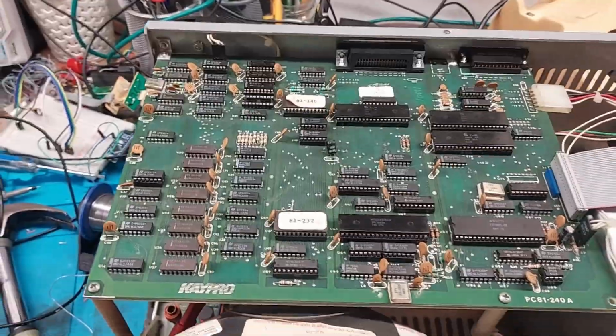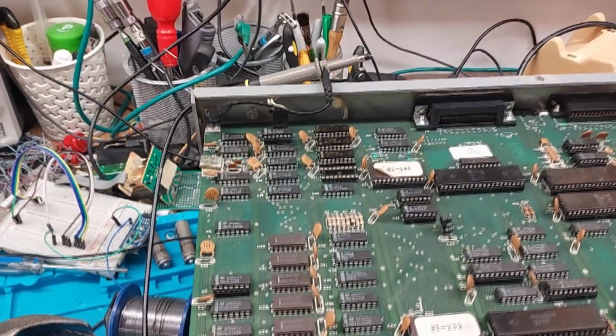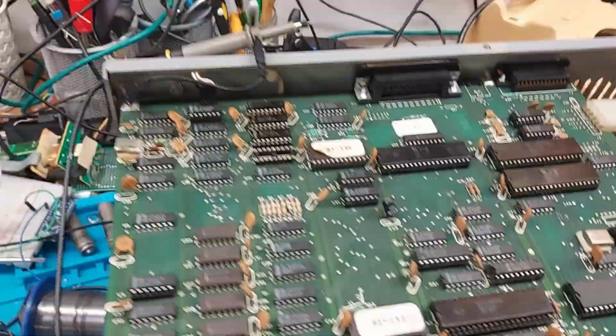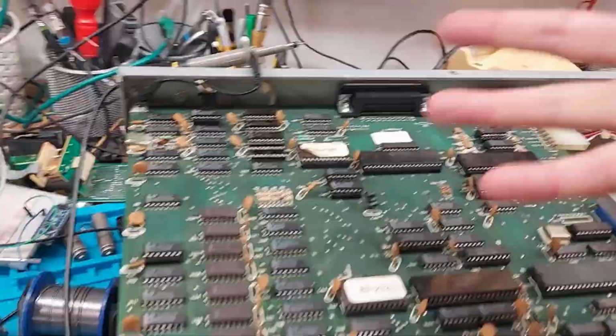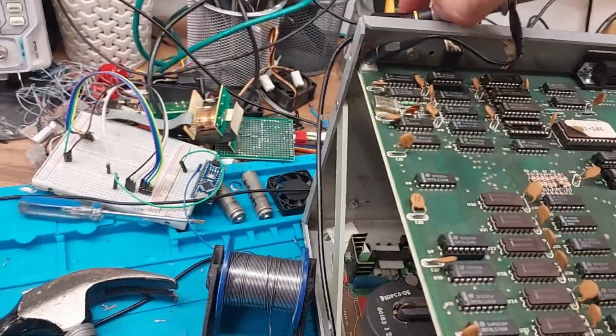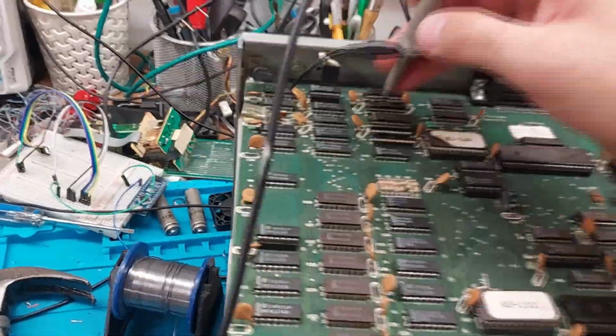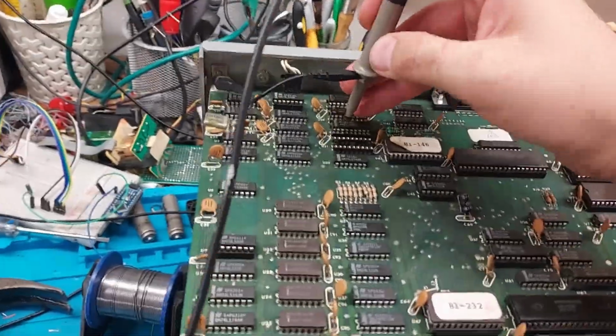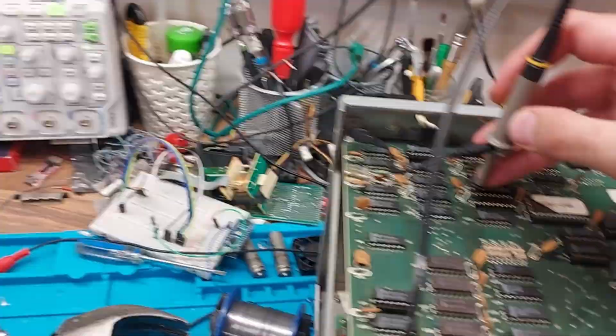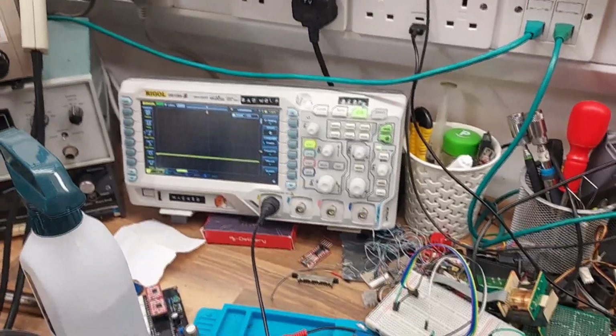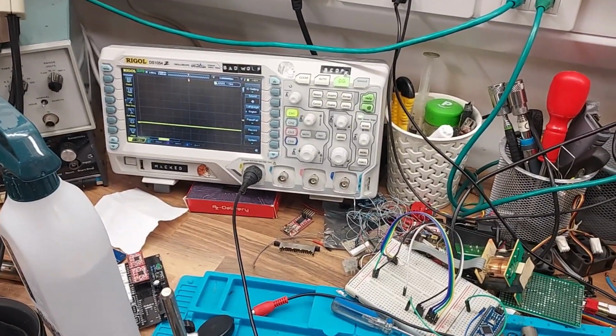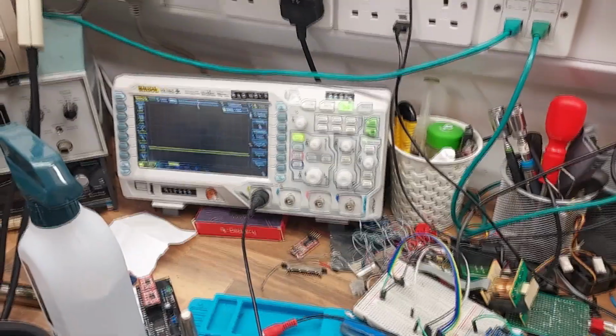Let me just set up the scope. So I did all the usual testing, testing the crystals, testing the voltages. They're all coming out correct and working, even though that crystal looks a bit rusty. But you won't see it now because I've repaired the issue. But as I was going through the various pins, if my scope would work.